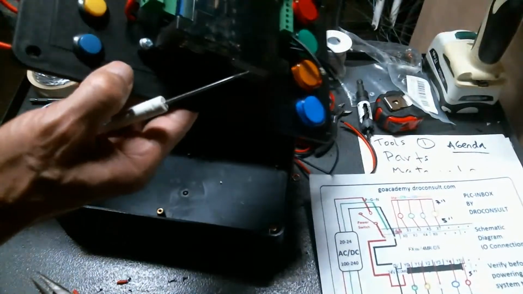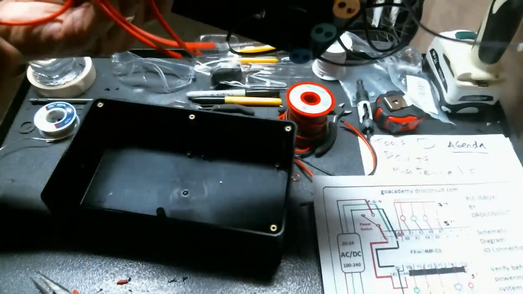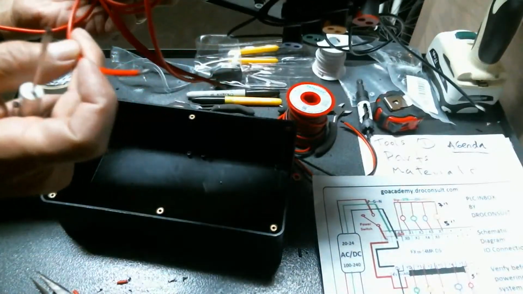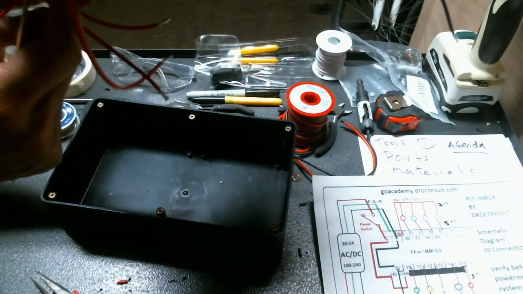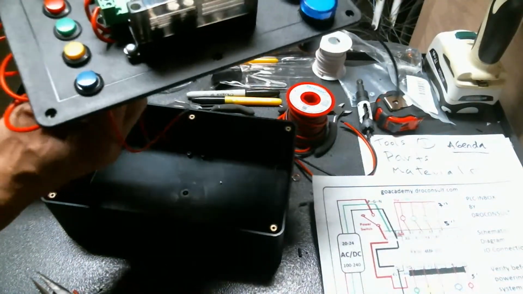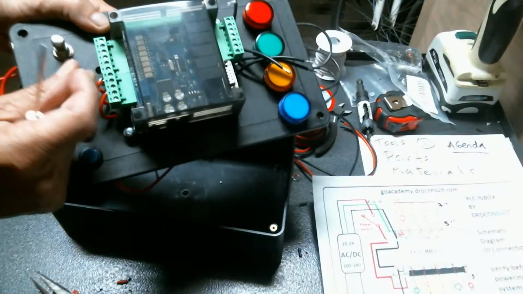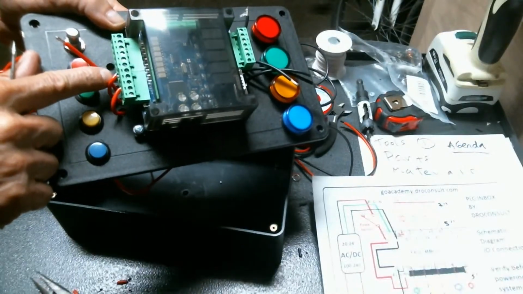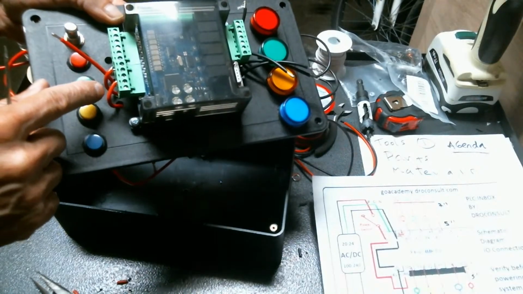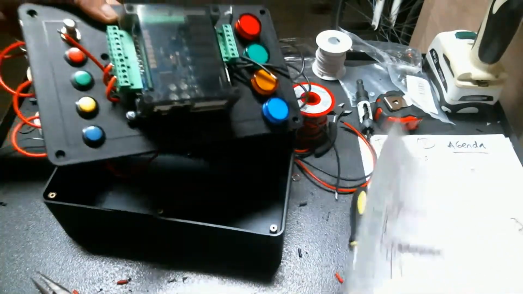All right, the next one is the start. So the start button wire, I'm going to go next on the next hole here. And I'm going to skip one terminal, and instead of going X2, according to the schematic, I'm going to go X3.